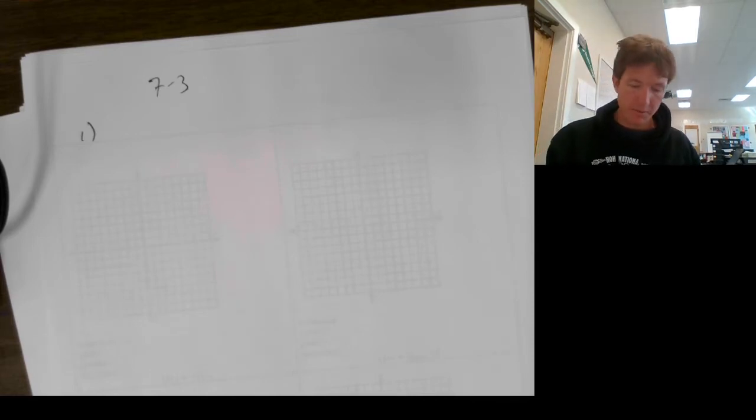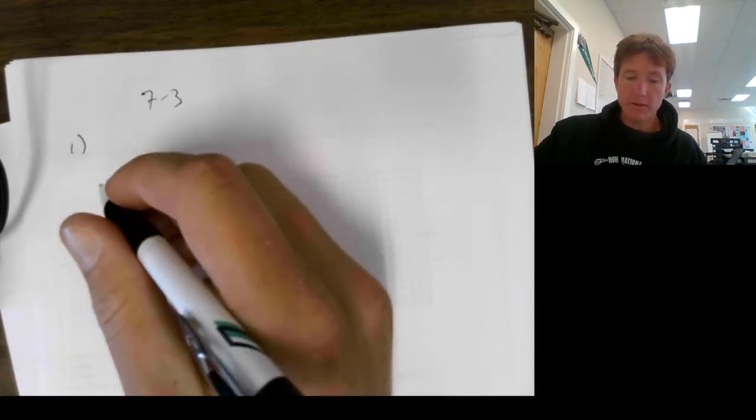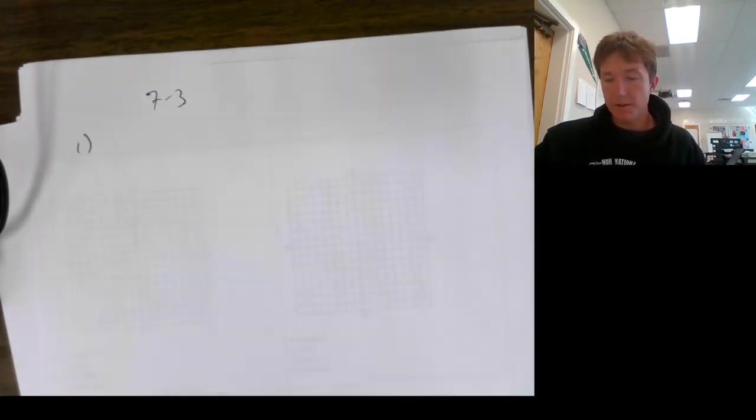Alright, so let's look at some of these from the exercises. Find the value of each variable. If your answer is not an integer, leave it in simplest form.